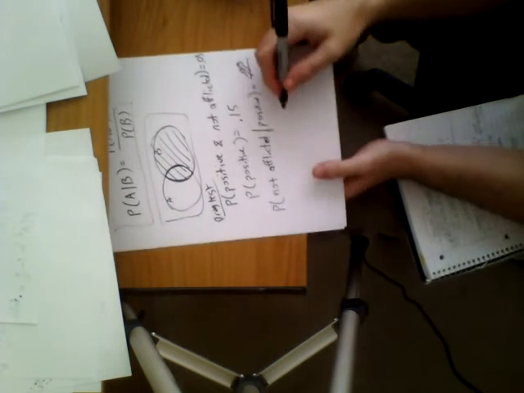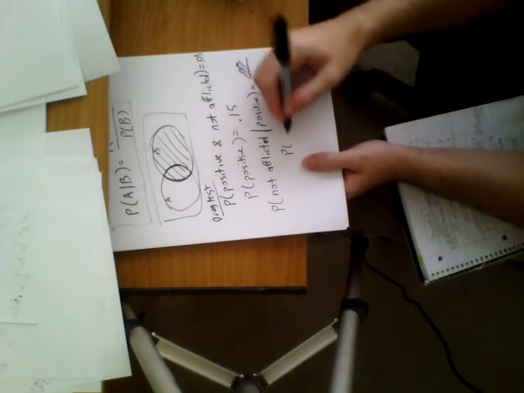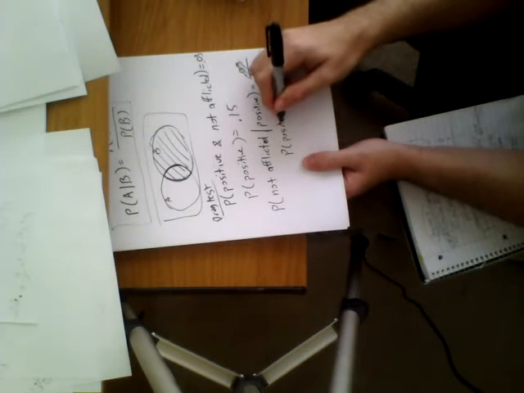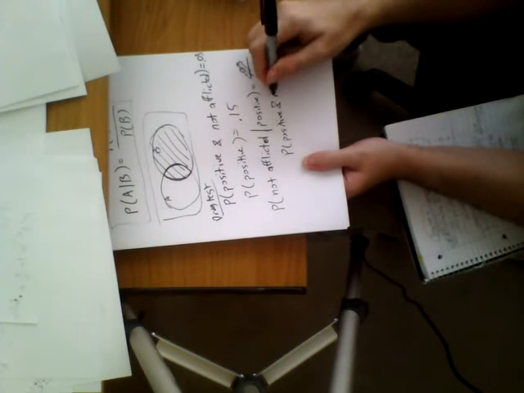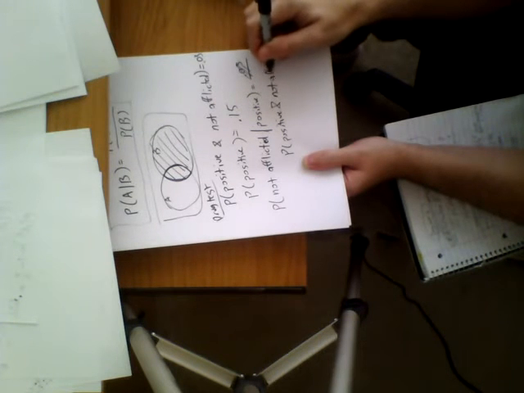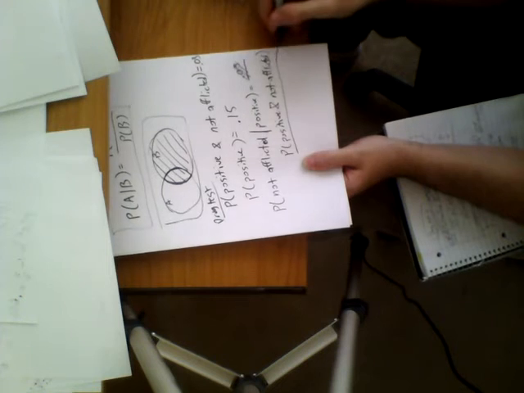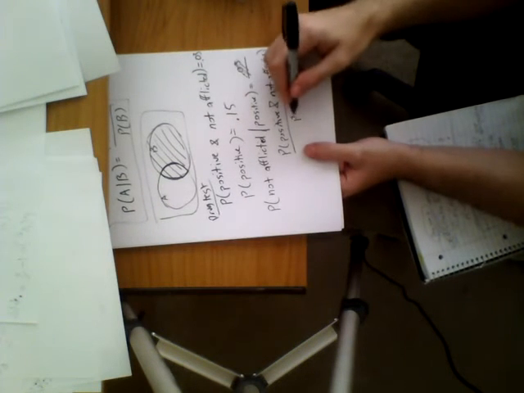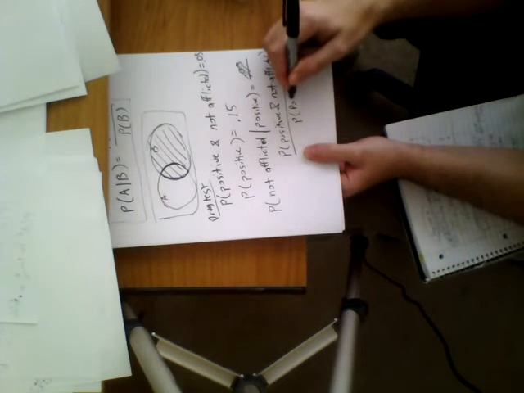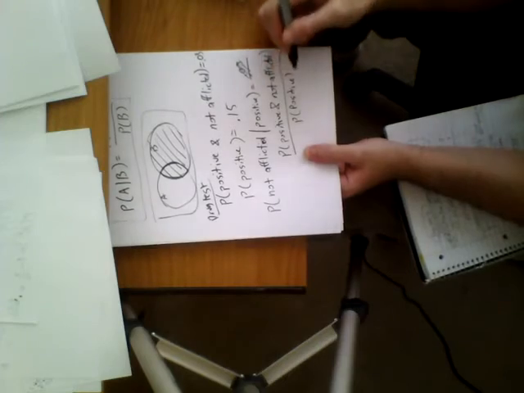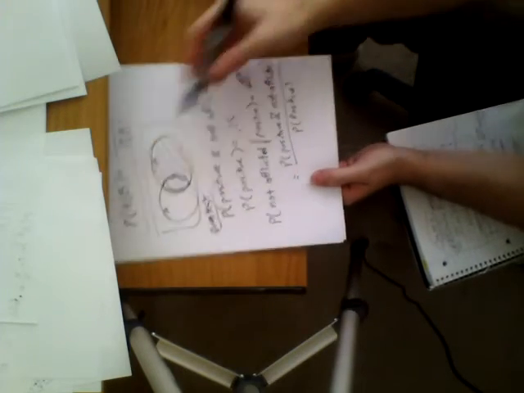Let me be a little more clear in this. Probability of positive and not afflicted, all over the probability of positive. This is just using this definition. Okay.